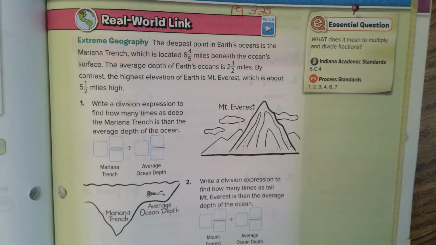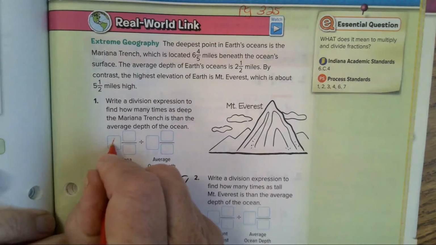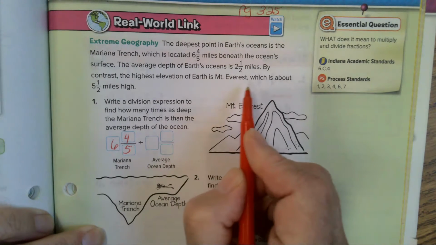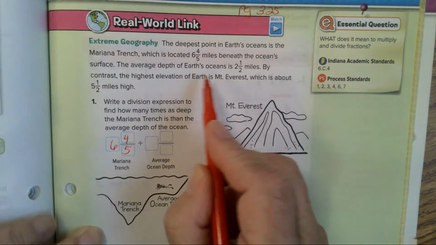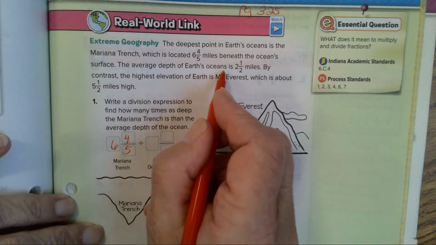Number 1. Write a division expression to find how many times as deep the Mariana Trench is than the average depth of the ocean. Okay, so here you're going to take 6 4/5 and divide it by 2.5 miles, the average depth of the Earth's ocean.